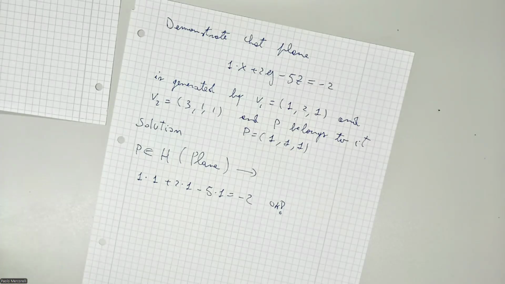We can calculate the scalar product. And when it's 0, the plane and the vector are orthogonal. Yeah. Perfect.